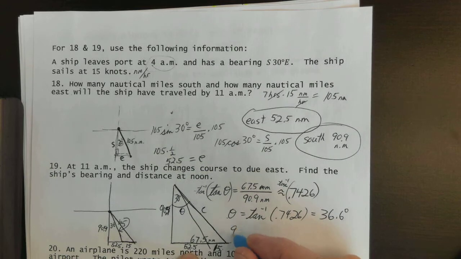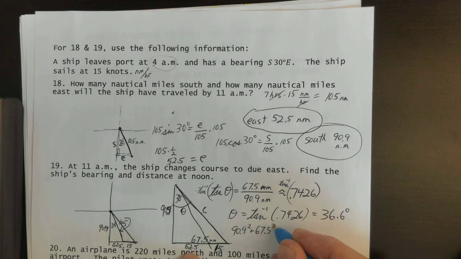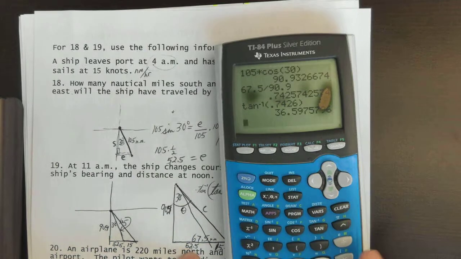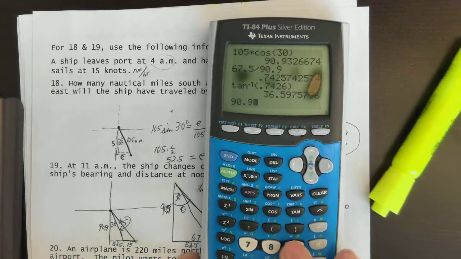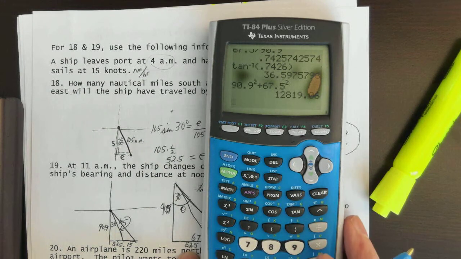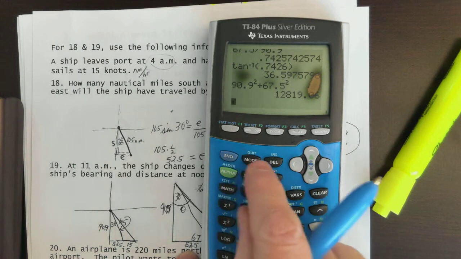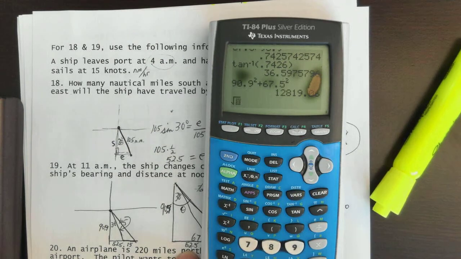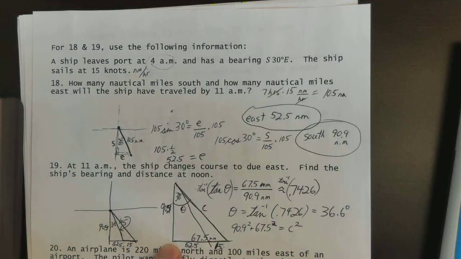Make that C. So 90.9 squared plus 67.5 squared is equal to C squared. 90.9 squared plus 67.5 squared is 12,819.06. I'm going to take the square root of 12,819.06. I get 113.2.